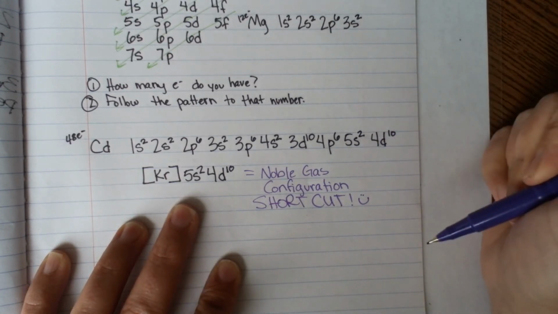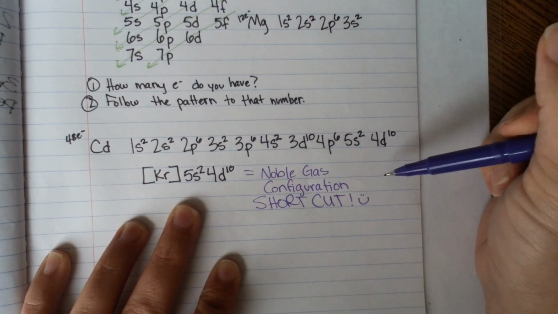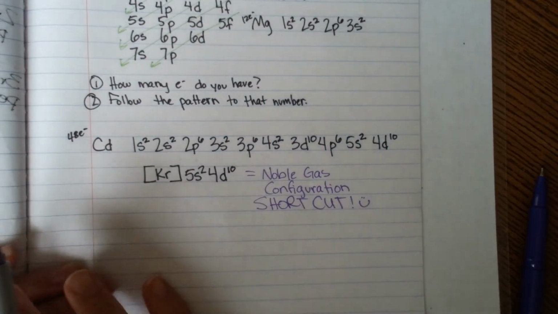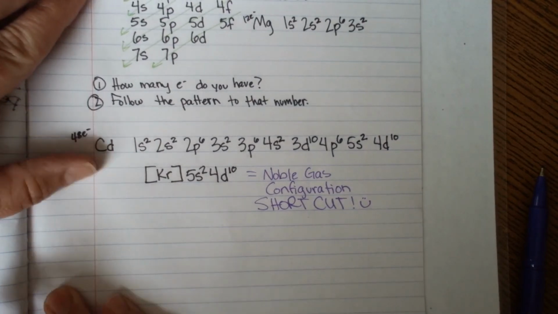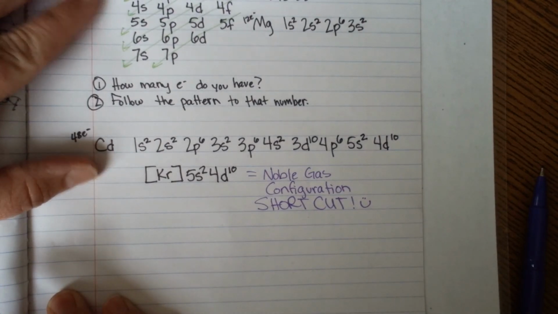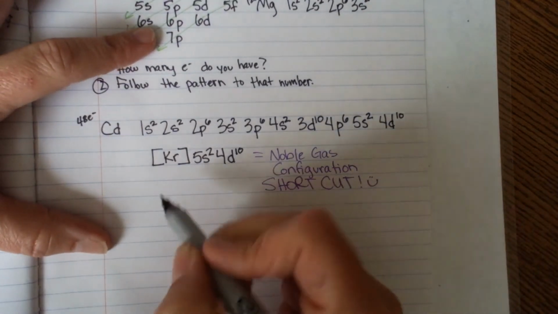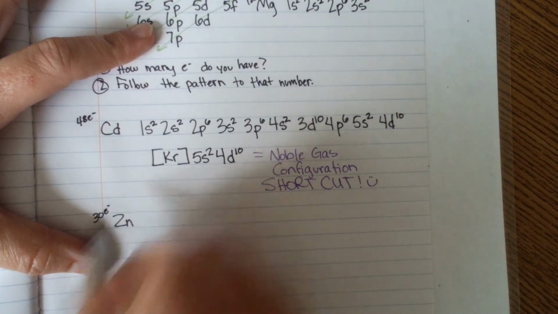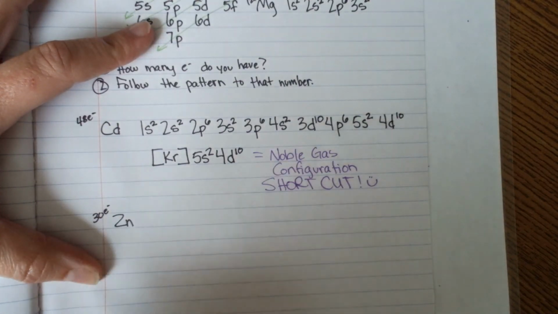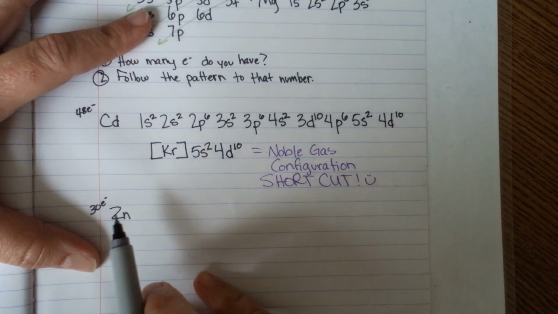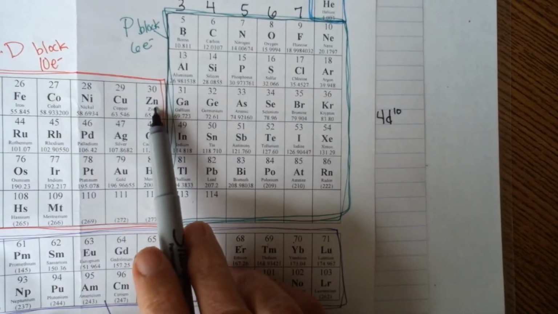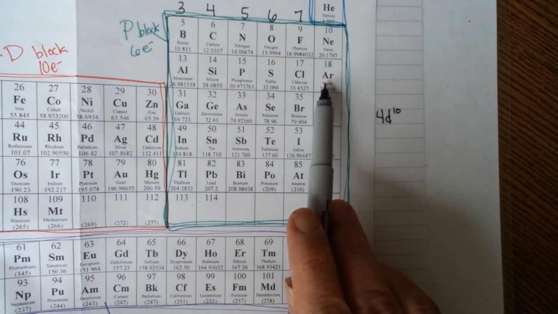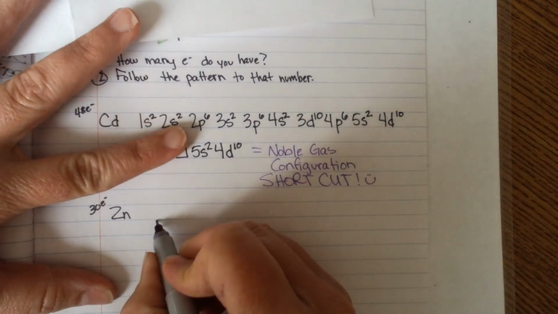Okay, so feel free to use the shortcut. Sometimes you'll be told that you're not allowed to use the shortcut. And if you wanted to start with noble gas configuration, let's do one starting with noble gas configuration. Let's just do zinc, okay? So we look at zinc. Zinc has 30 electrons. This is just me putting a note out for myself. You don't have to actually do that. And if I look at where zinc is on the periodic table, the noble gas before zinc is argon, which is 18. So I'm going to start with the argon.